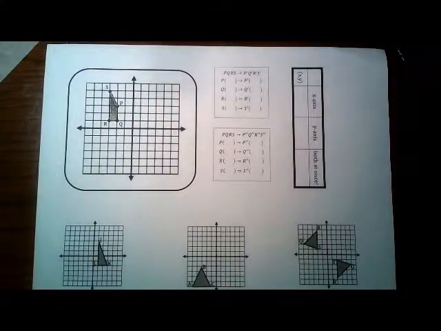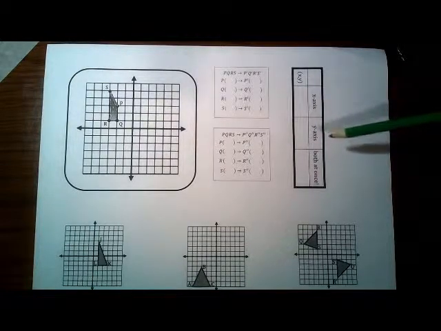For the most part, there's going to be two types of reflections you'll be asked to do. One is going to be over the x-axis, the other is going to be over the y-axis, and sometimes you'll be asked to do one after the other. But it's either going to be the x-axis or the y-axis.